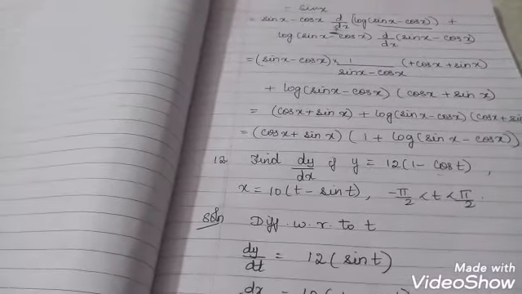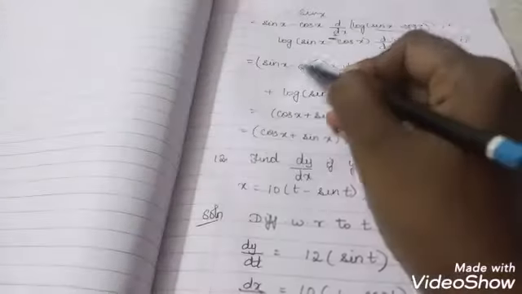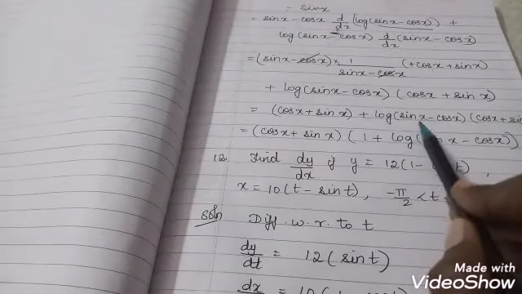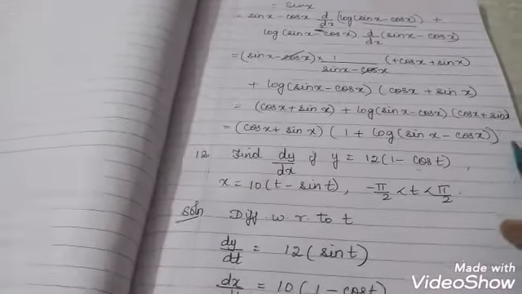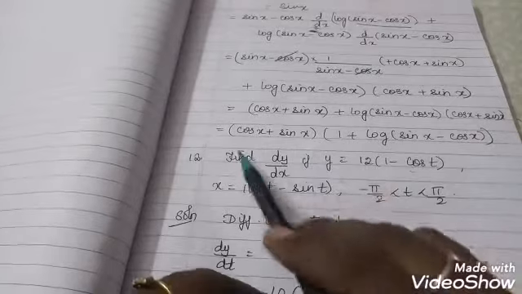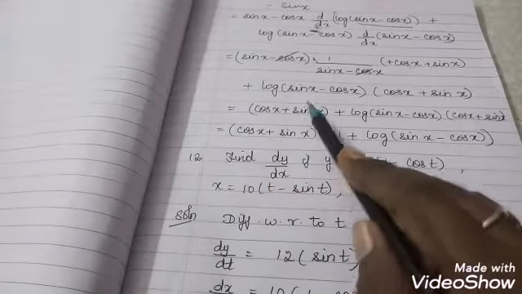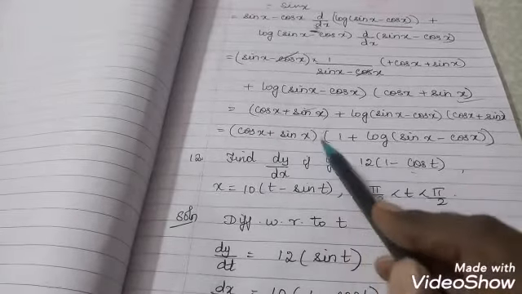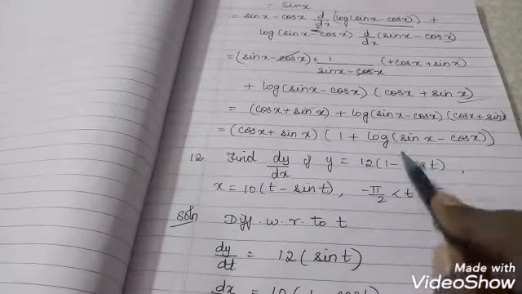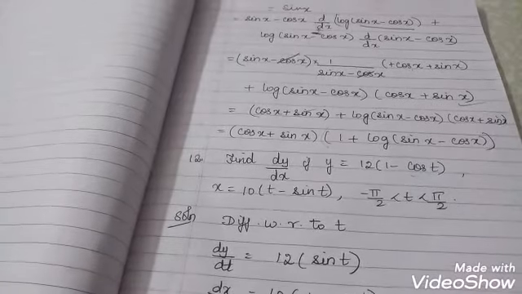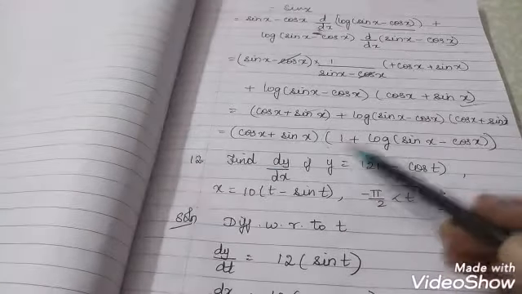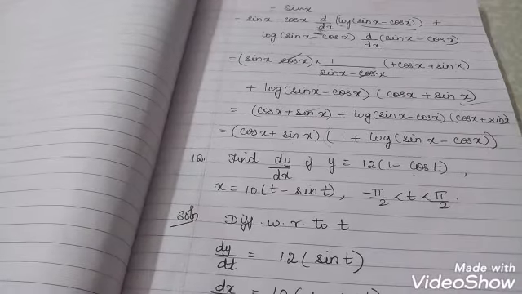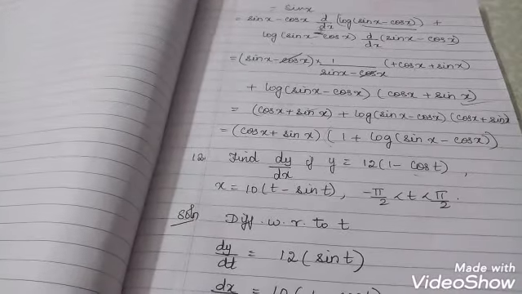Got it? Now here this is equal to, this gets cancelled here. So you are left with cos x plus sin x plus log of sin x minus cos x into cos x plus sin x. This is what you have here. Now take this cos x plus sin x common. So cos x plus sin x into 1 plus log of sin x minus cos x. This is what you have here. So it is cos x plus sin x into log of sin x minus cos x. You understood? So here this is another form of logarithmic differentiation.